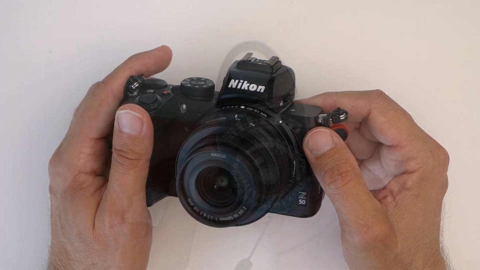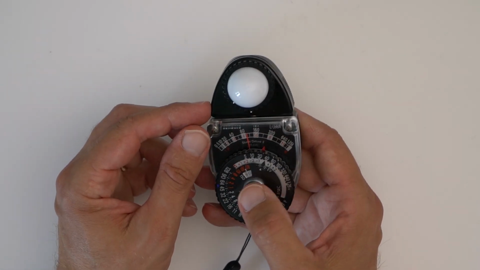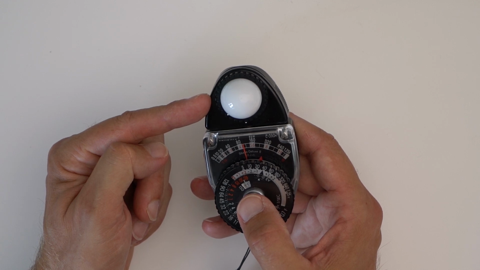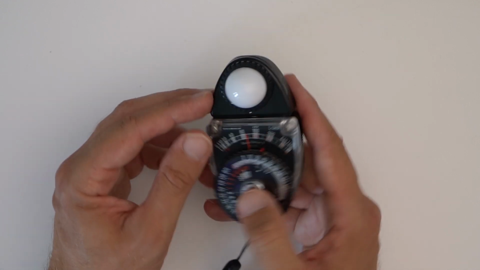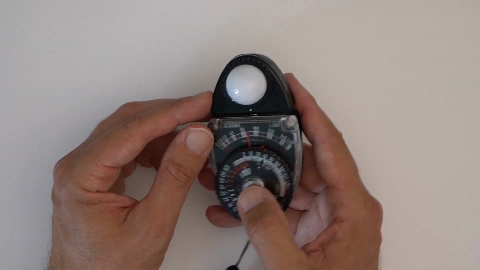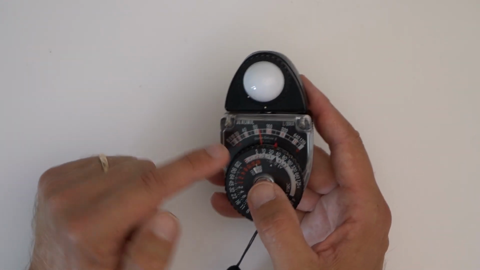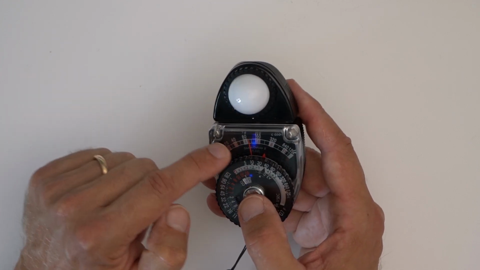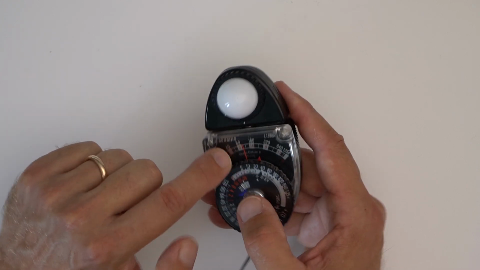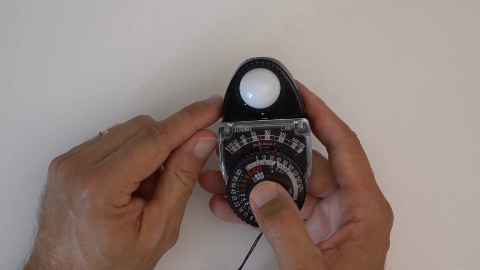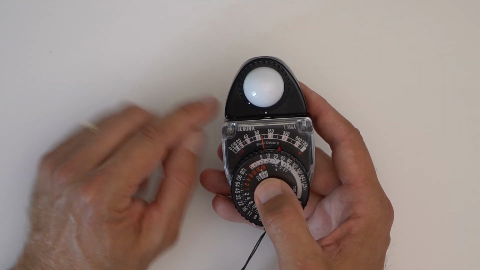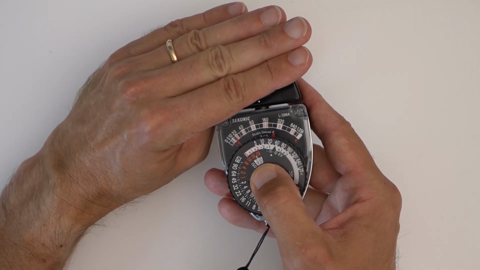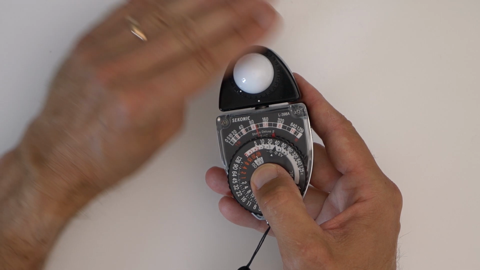So here I have an old-fashioned light meter, and it measures the available light. And it cannot measure flash light. That's also a little bit outside scope for this video. But basically what it does is it simply reads the amount of light that hits the white dome here, and then it reads that out here via the red needle. And you can see here as I push the button now, not much is happening, but if I put my hand over the dome here, you can see how it changes the meter reading.